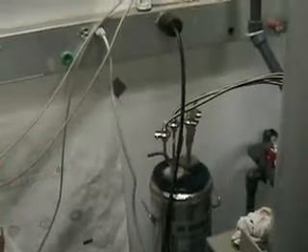Right. One way I use to avoid this is just lift the whole cap above and then fill from the side. Right. Then it's safer.